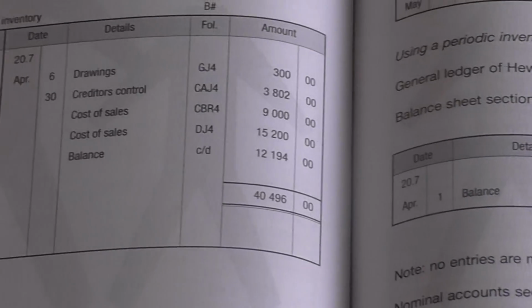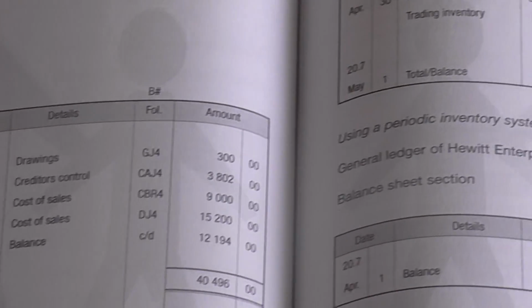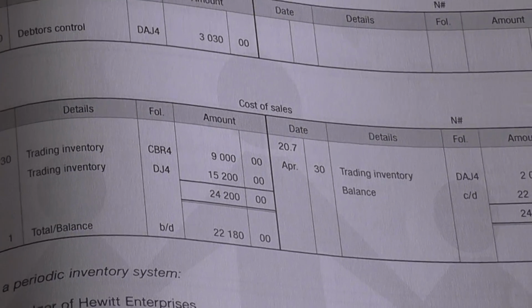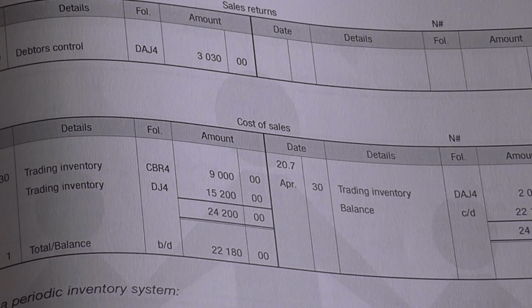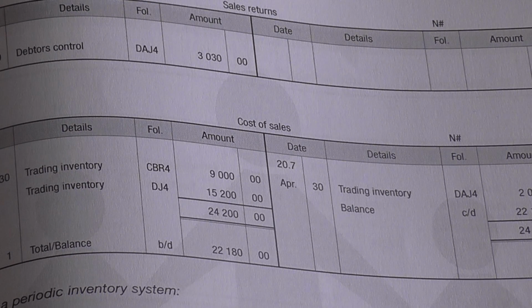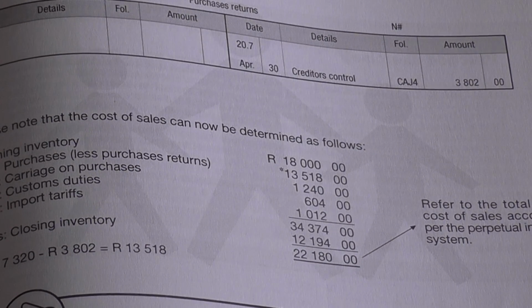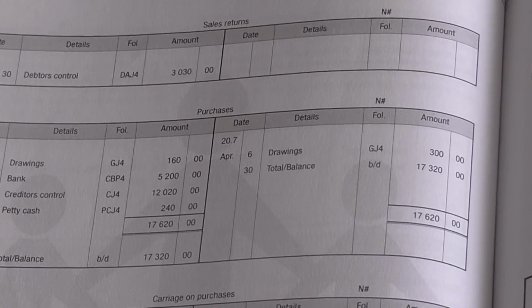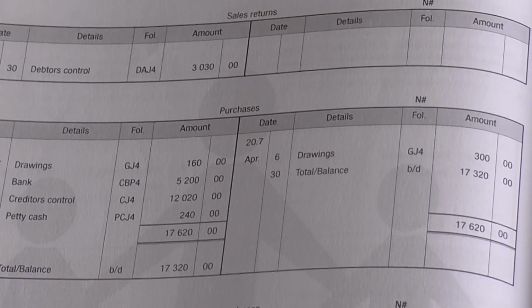So under the perpetual system, you would still calculate your trading inventory as such, and you will have your cost of sales column as such. Of course, you will have an account, cost of sales. You will have your trading inventory, you will have your cost of sales. Under the periodic system, instead of the trading inventory column, you will have purchases.